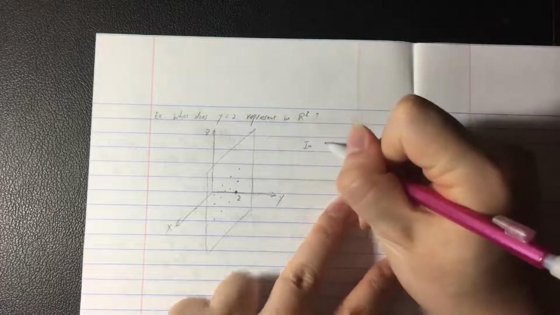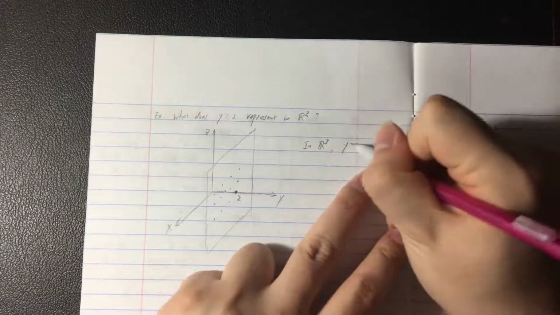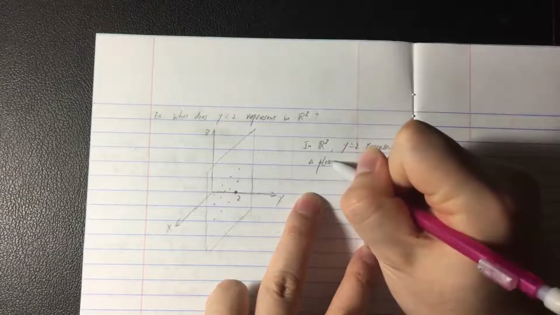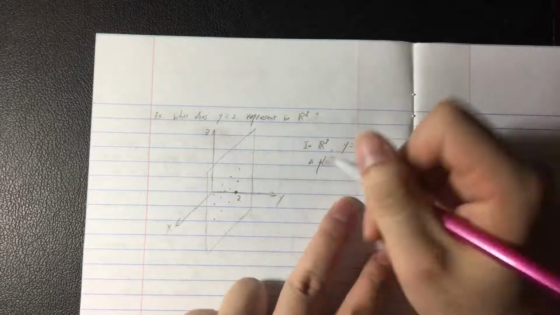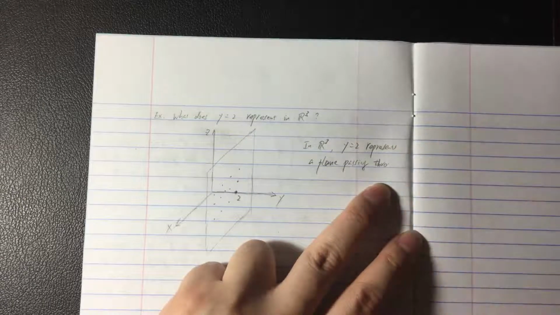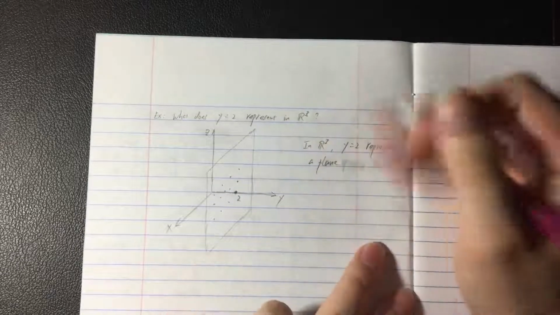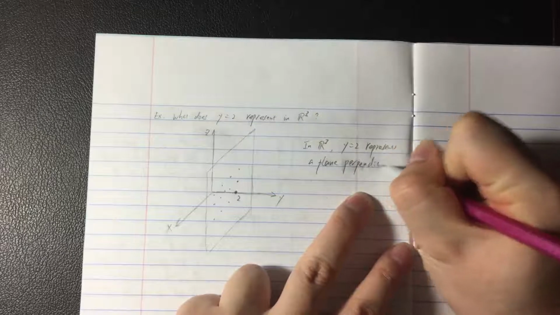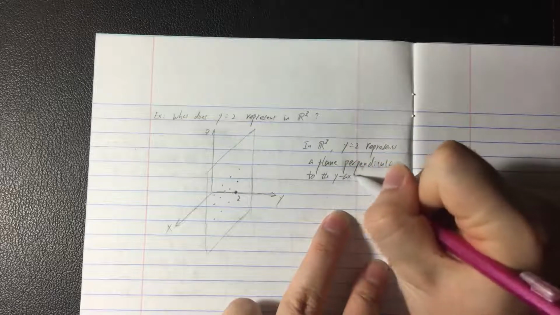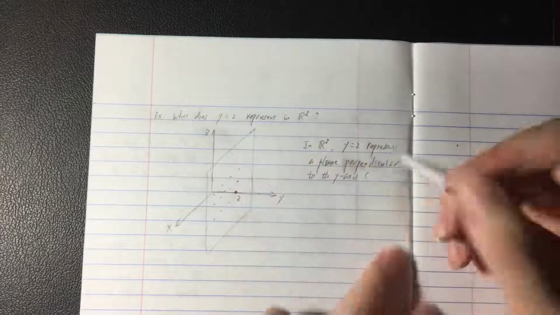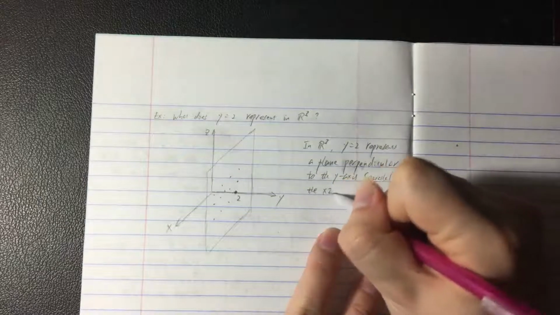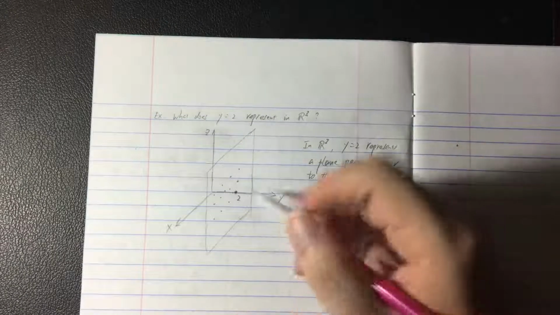So in R3, the equation y equal to 2 represents a plane perpendicular to the y-axis, which means it's parallel to the xz plane, passing through number 2 in the y-axis.